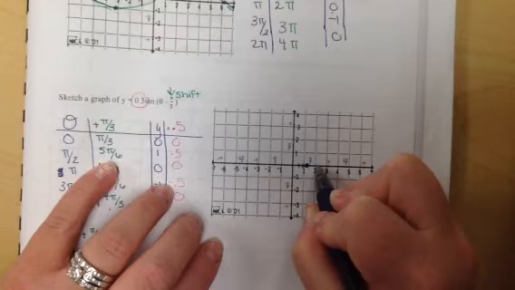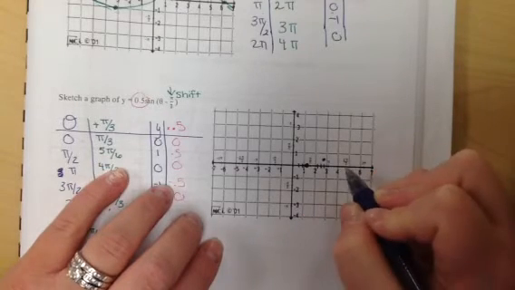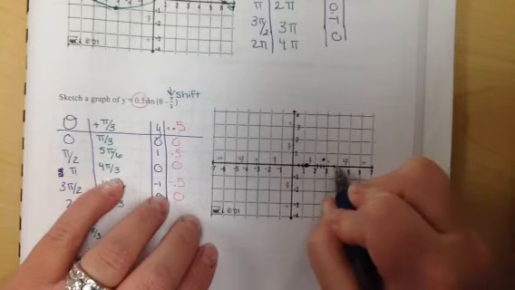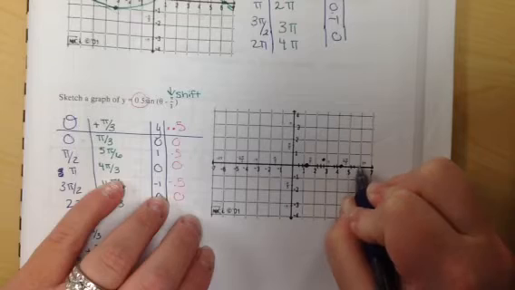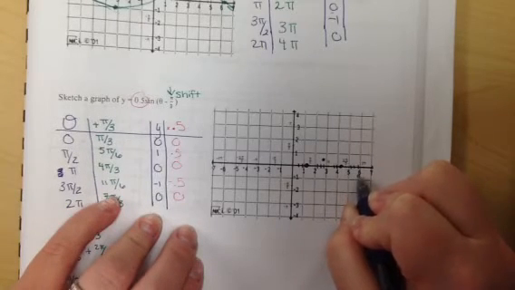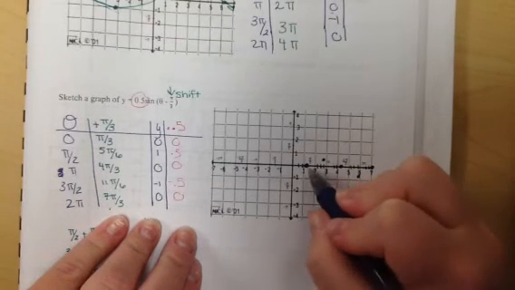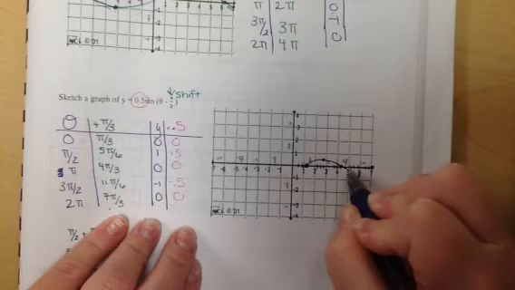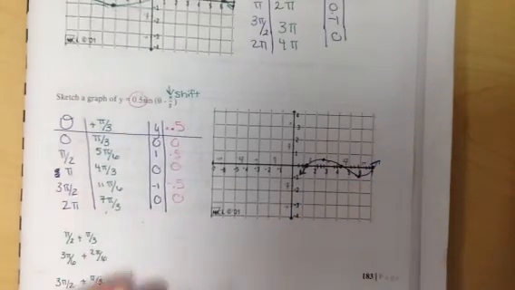And then at 5 pi over 6, which is right there, you're at 0.5. And at 4 pi over 3, you're at 0. And 11 pi over 6, you're at negative 0.5. And then out here at 7 pi over 3, you're back at 0. And then the graph would go backwards, but you've drawn one period, so you're good.